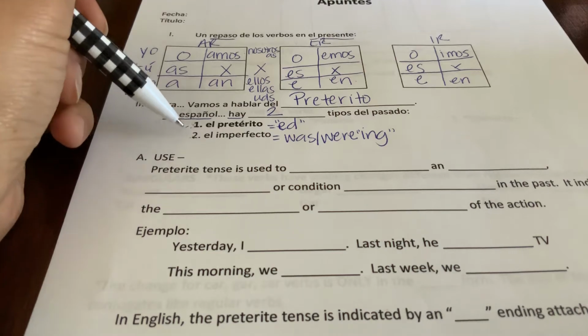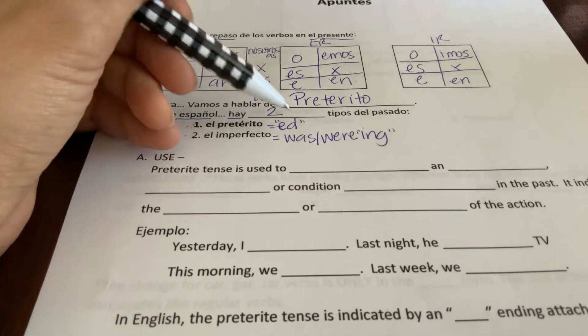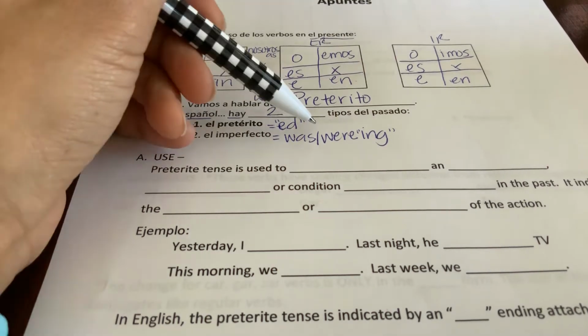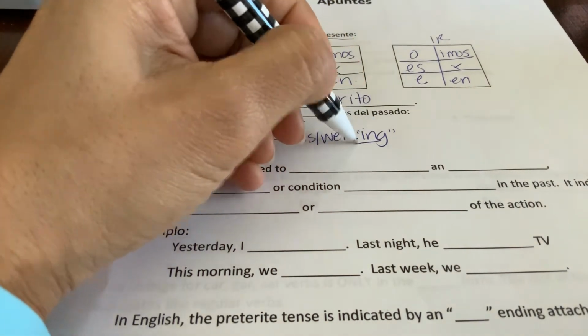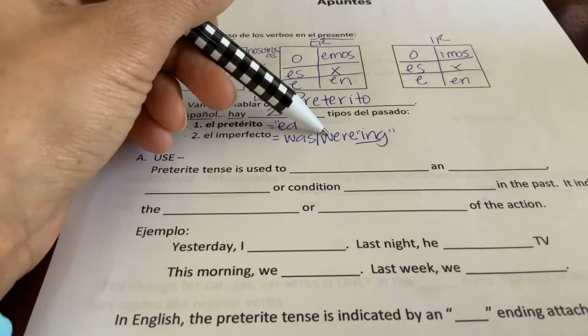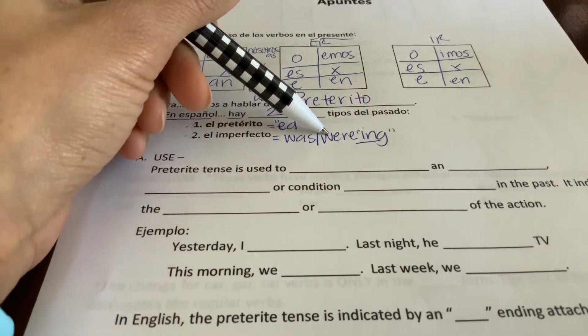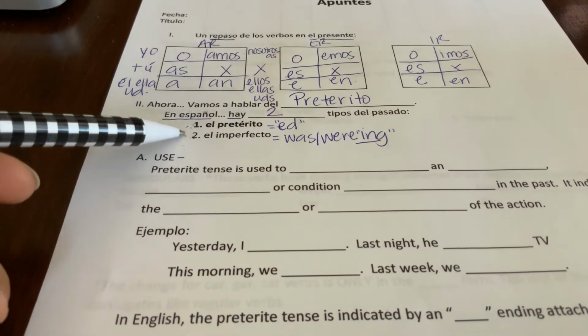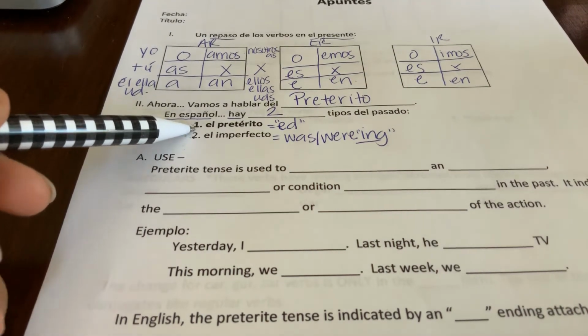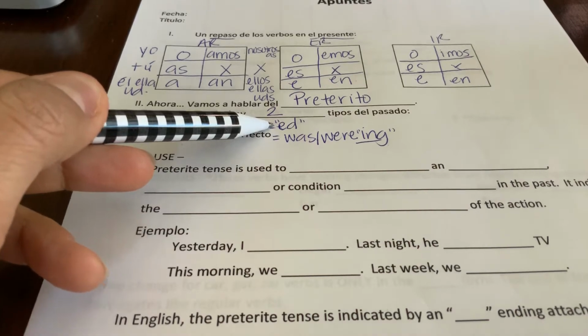The imperfect is the other past tense. It's like saying, I was talking, we were laughing, this ing, okay? But the was and were is different from the I am, you are that we just did in the present progressive, okay? So that's why there's two different ones. Preterit's the one we're going to be working with. It's like putting the ed on the end of a word, okay?